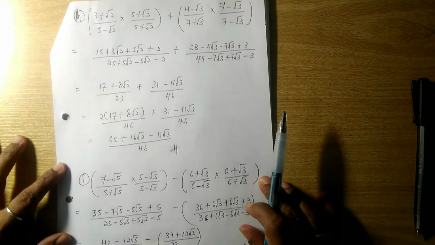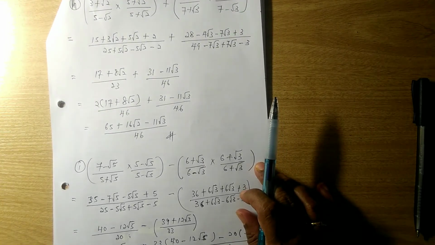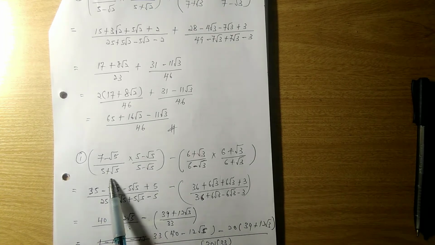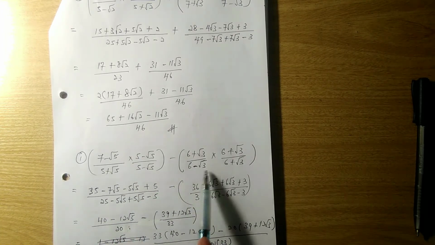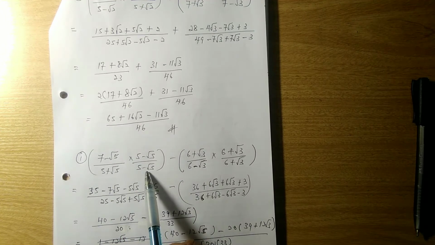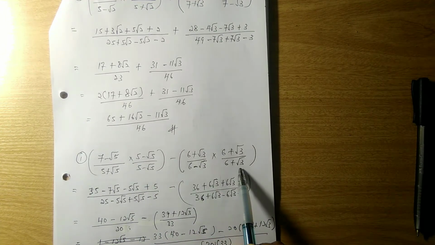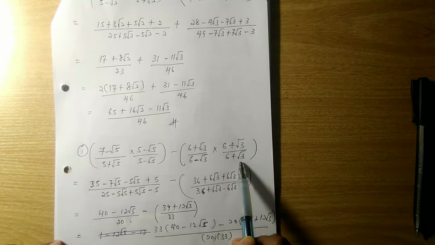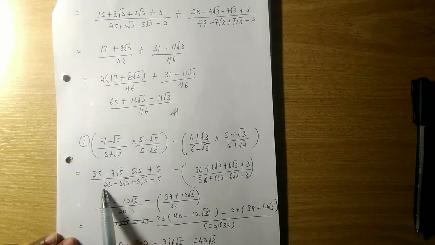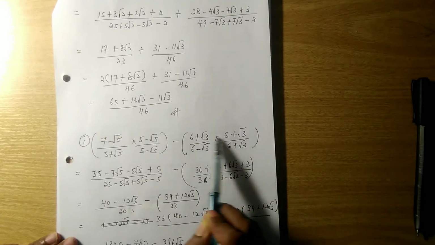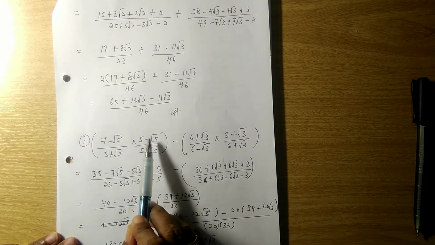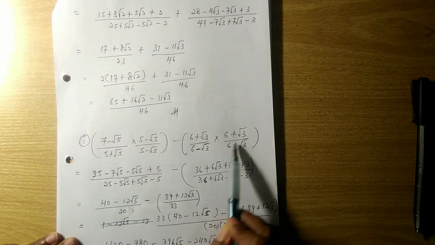Next one is, again you're given two fractions. We solve for this first, find the conjugate for this, find the conjugate for this. So when you expand it out, you get all of this. Expand this, you get this. Same goes for the numerator. Expand, you get this. You expand, you get this.